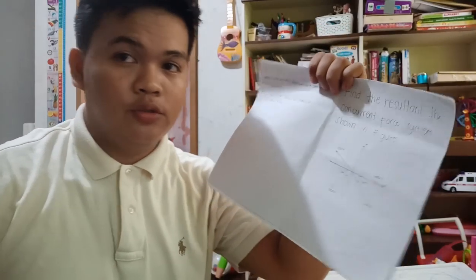So now we will get the resultant of the concurrent force system. In getting the resultant, the equation that we will use is the square root of the summation of forces in the x-axis squared plus the summation of forces in the y-axis squared.